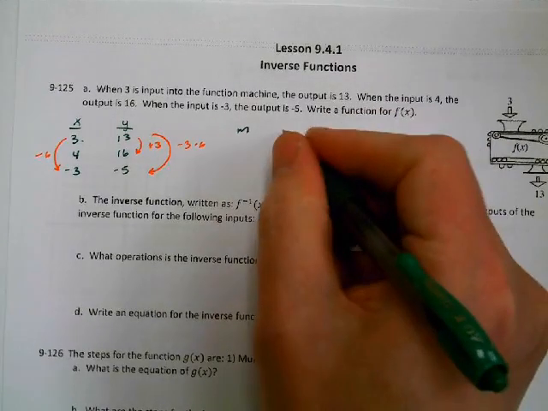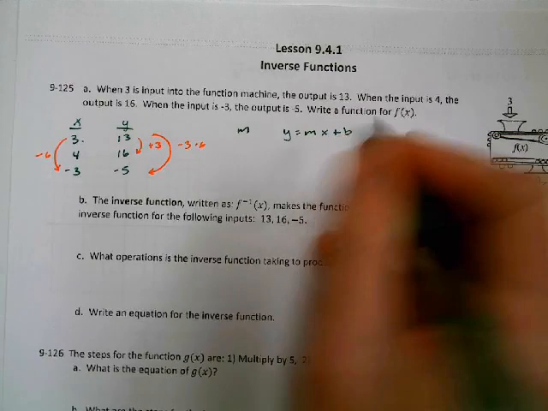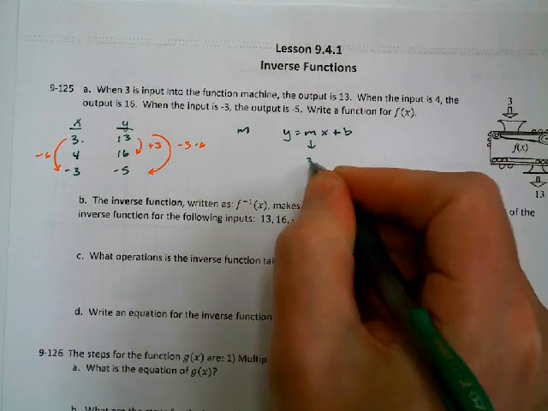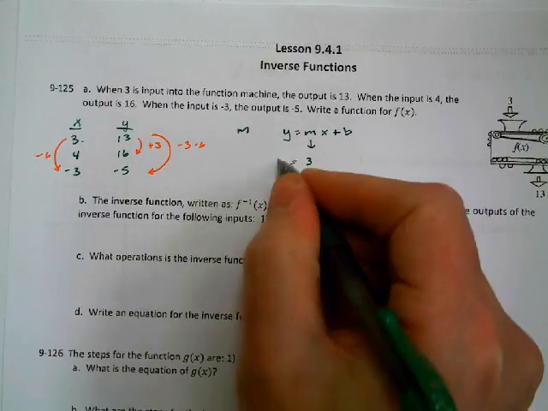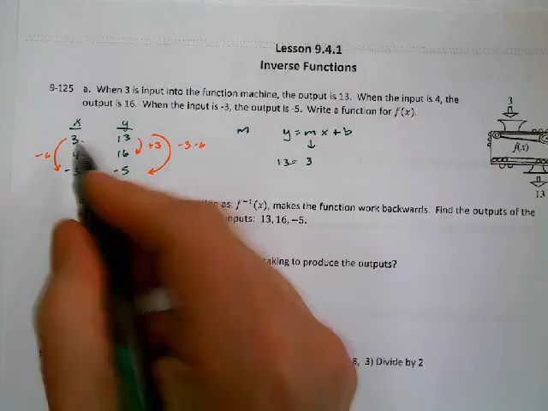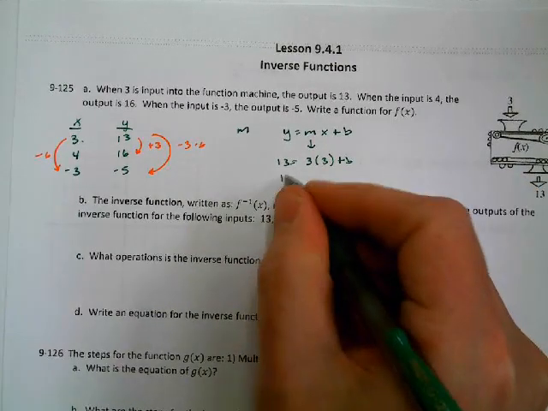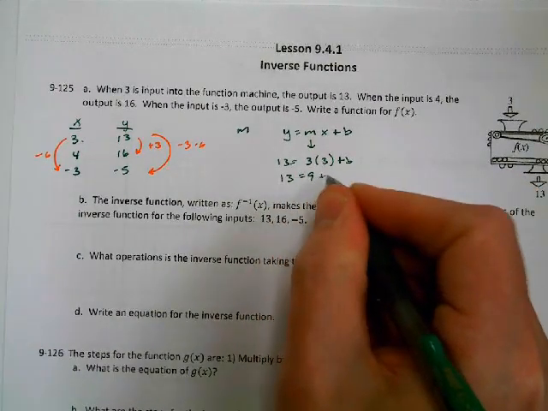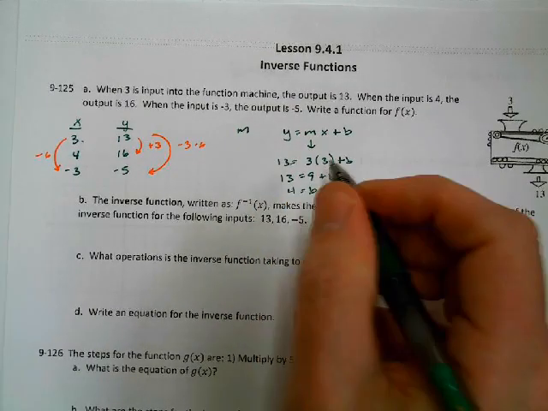And then using y equals mx plus b, we know that m is 3, the slope. I can use a y of 13 and an x of 3 to find the y-intercept. I get 13 equals 9 plus b. Subtract 9 from both sides, and it looks like my b value is 4.